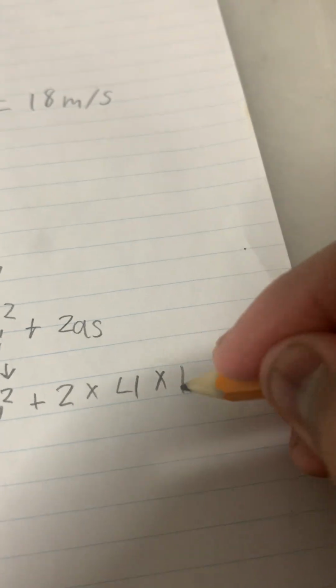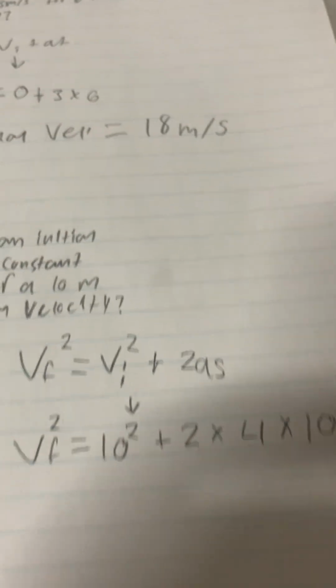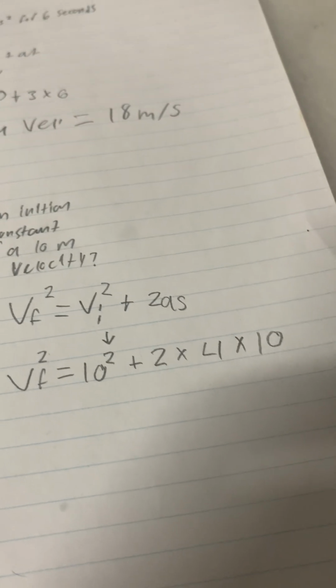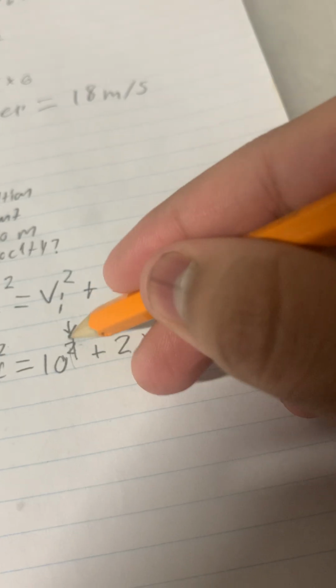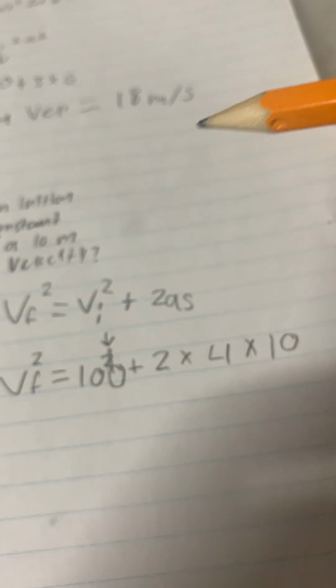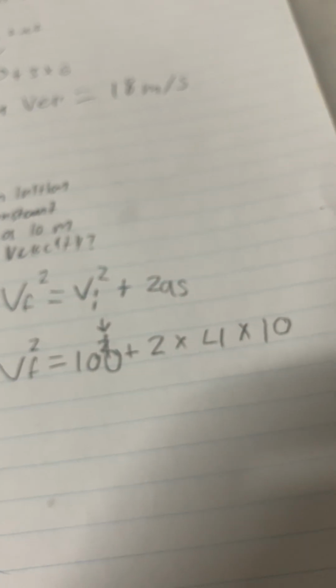In this case, it's distance, which is 10. And then this would just turn to 100.